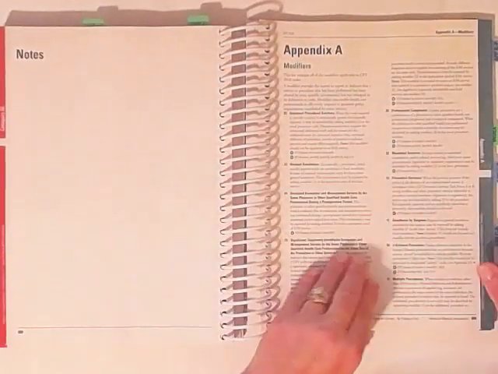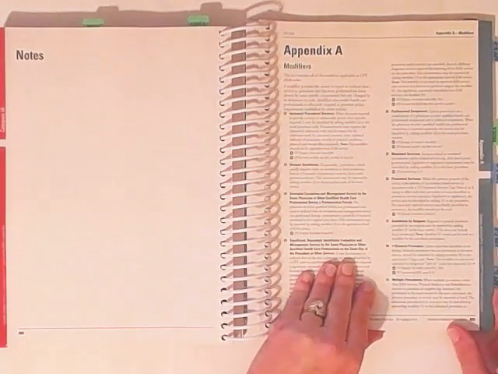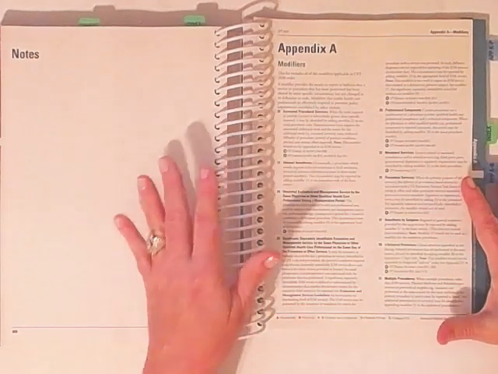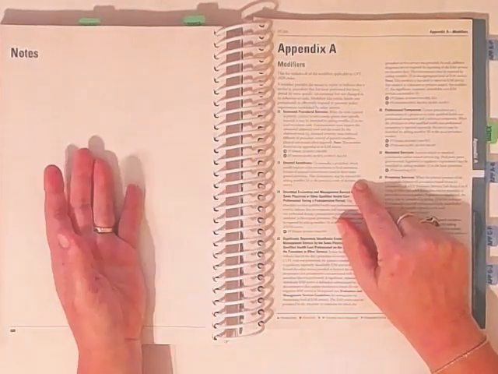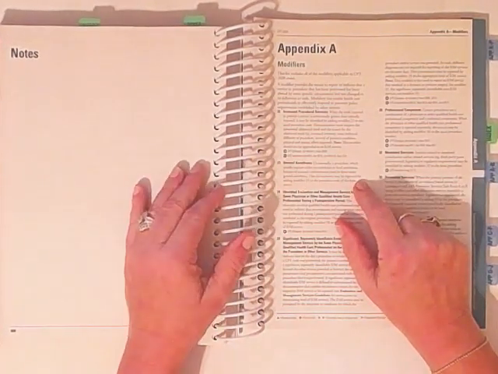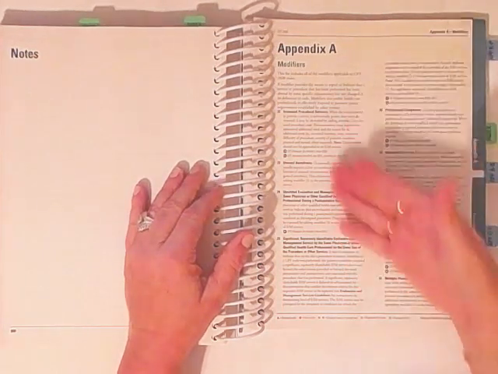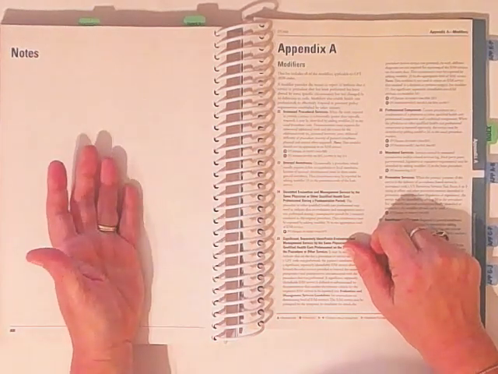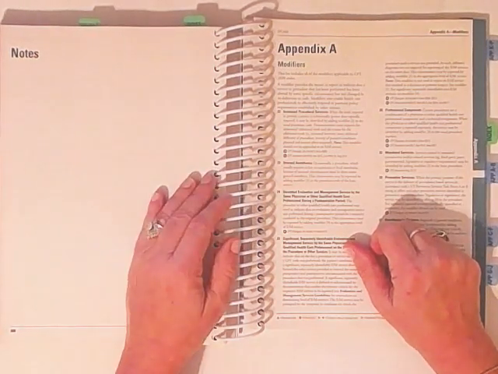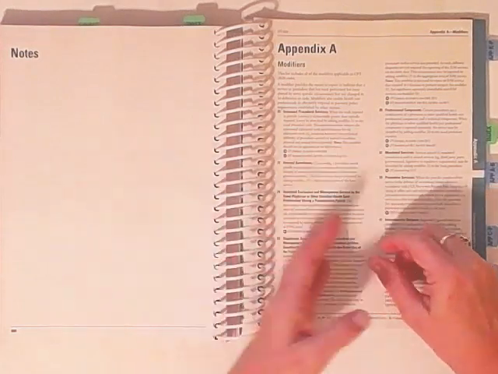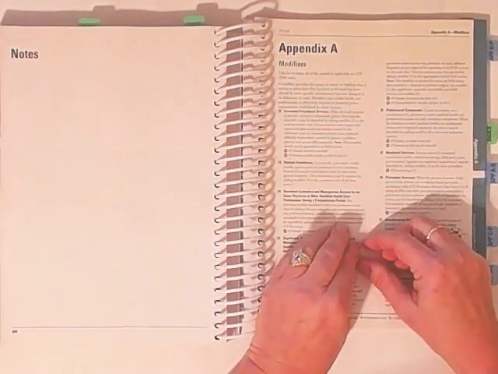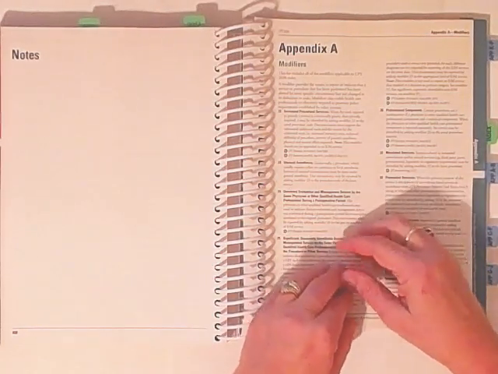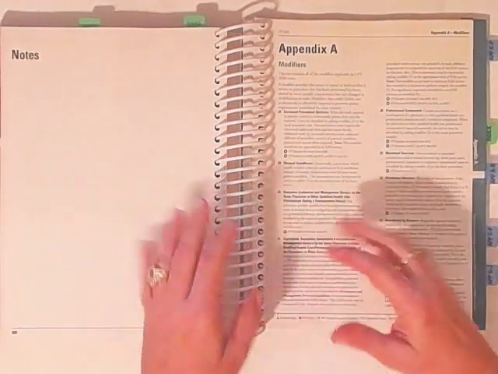Then we go into all the appendixes or appendices. Your appendix A, I'm not going to go through all of these. We will have a video about modifiers. Modifiers are kind of sticky. There's only so much I can sit and tell about a modifier. The best way to learn modifiers is to use them. So as we have scenarios, I will try very hard to explain why we're using that modifier, if you forgot it, why you need to use it, if you used it, why you shouldn't use it, that kind of a thing.